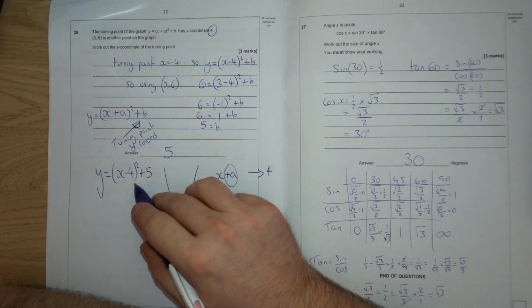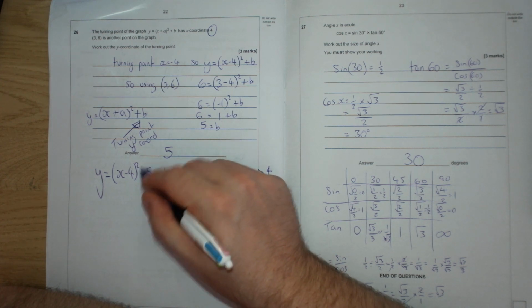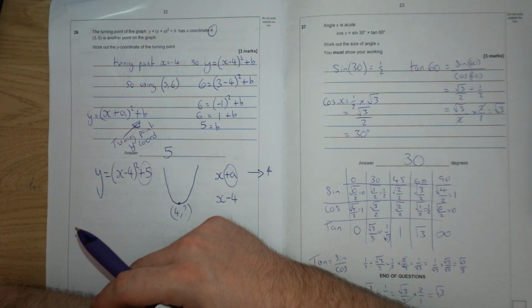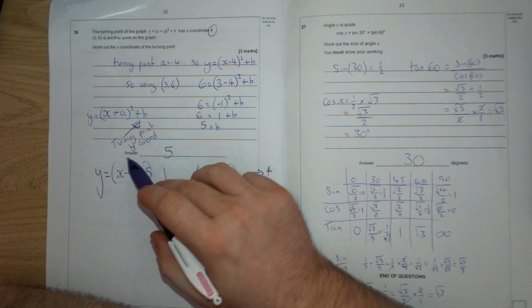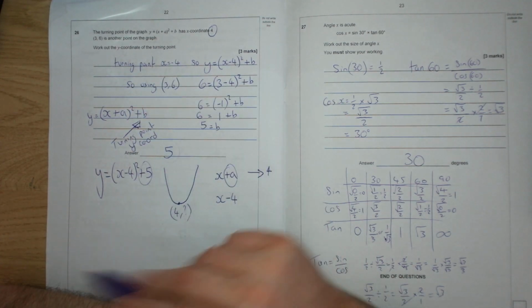Just like in y equals mx plus c, the y-intercept is that bit there, it's the constant on the end. So the answer, where is the y coordinate at the turning point? It's 5.